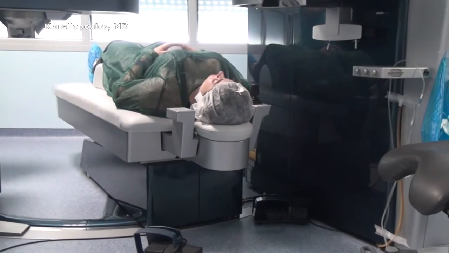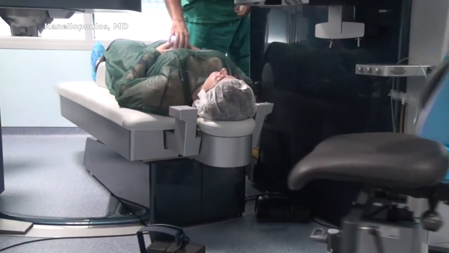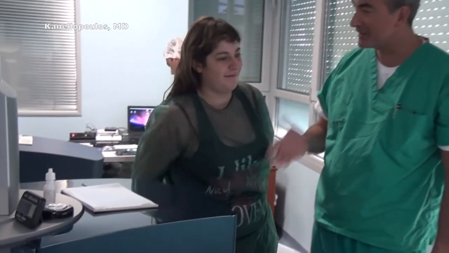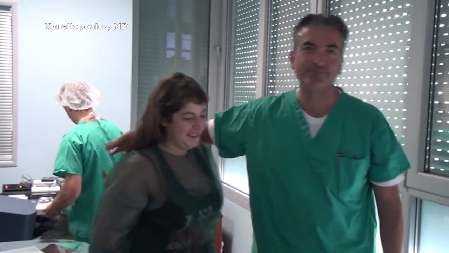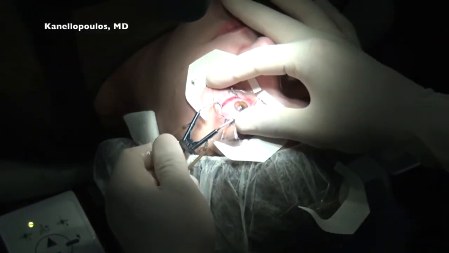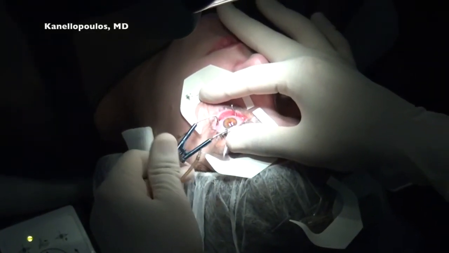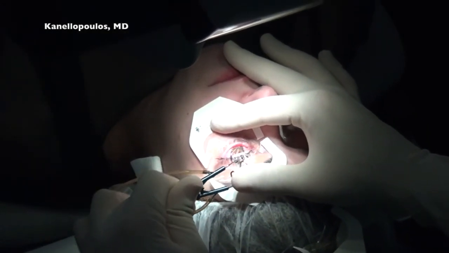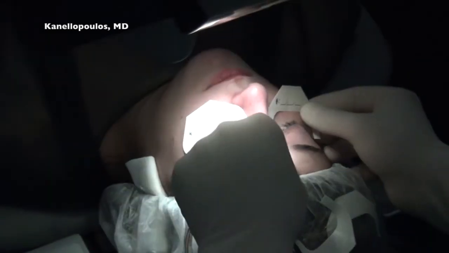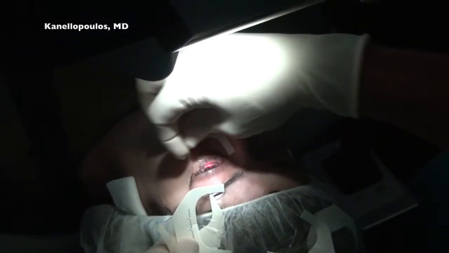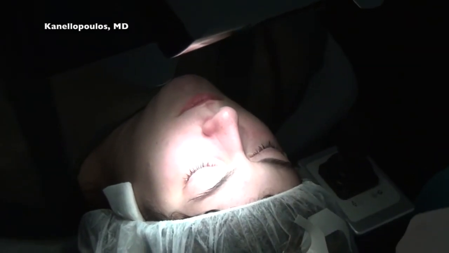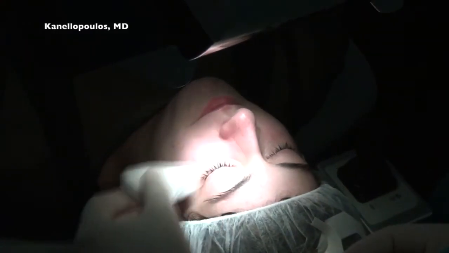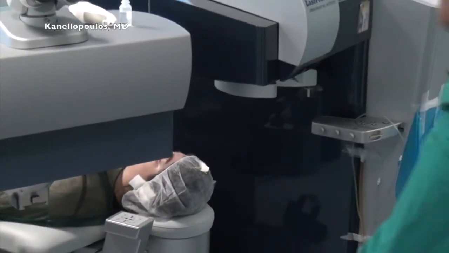We can see the headrest going back into place. We'll have the patient come up. Congratulate her for a great job done. And again, we're seeing how carefully we remove the speculum to avoid any contact of the speculum with the cornea surface, removing the Tegaderm drapes. Carefully dab the surface, and we're all done.